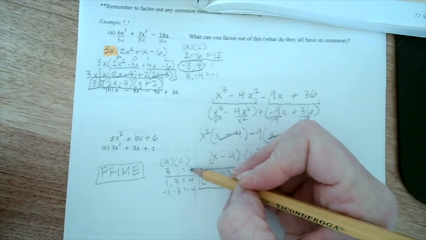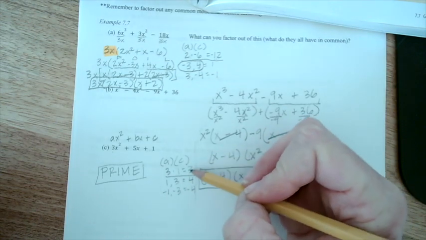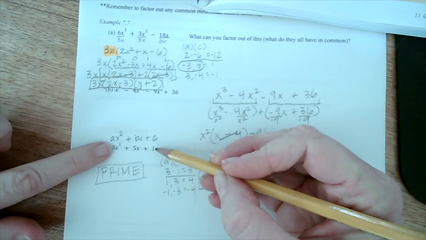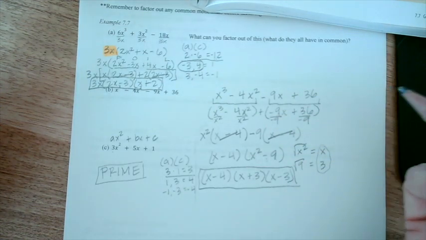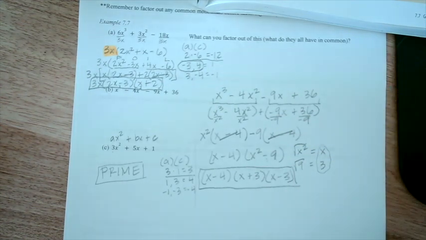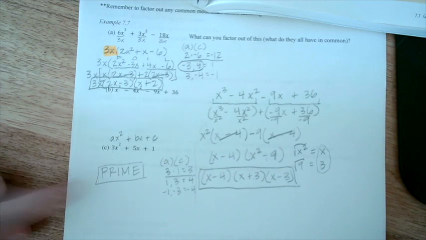3, 1 and 3 are the only factoring pairs that will equal when you multiply A and C. And 3 and 1 are either going to give you 4 or -4. So that won't work here.